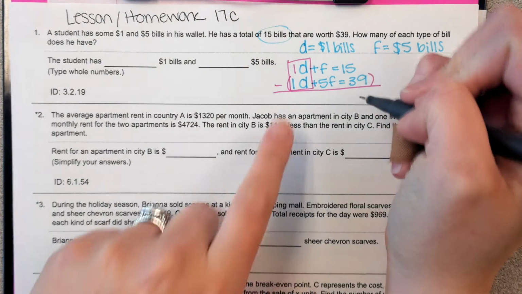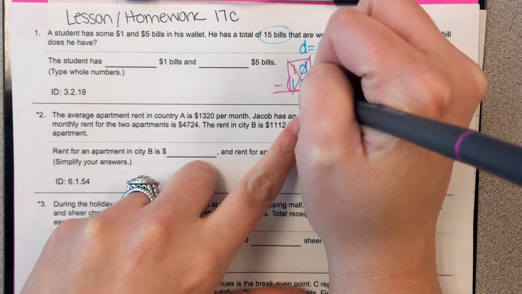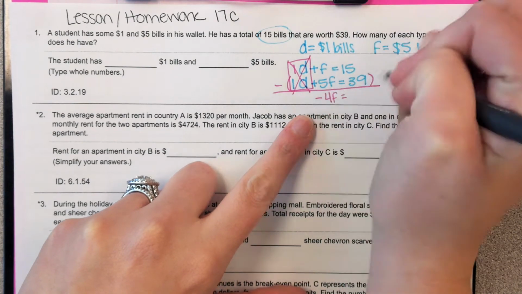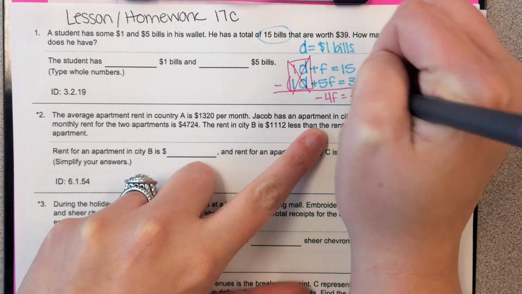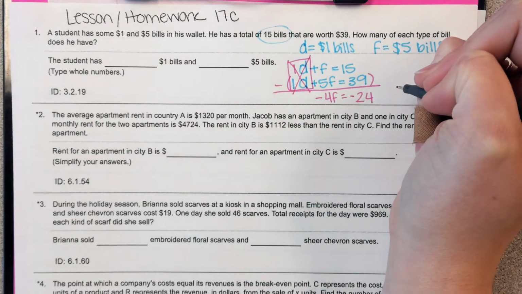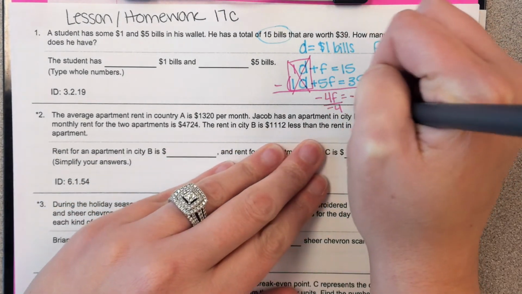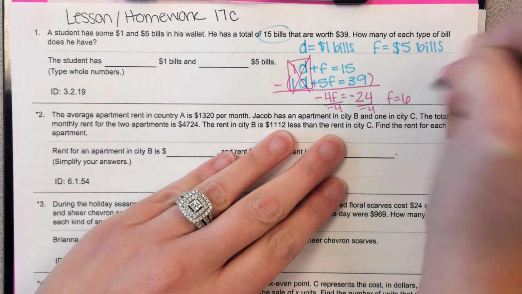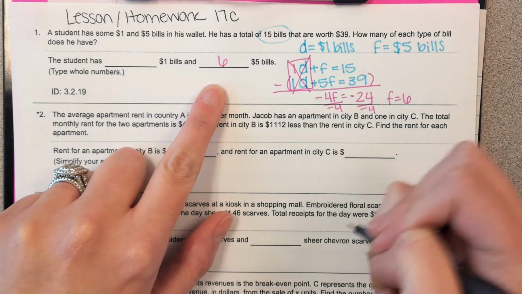Okay, so we're going to subtract. Those cancel out. F minus 5F is negative 4F. 15 minus 39 is negative 24. And we divide by negative 4, and we get F equals 6. So F is $5 bills, so we can say there are 6 $5 bills.